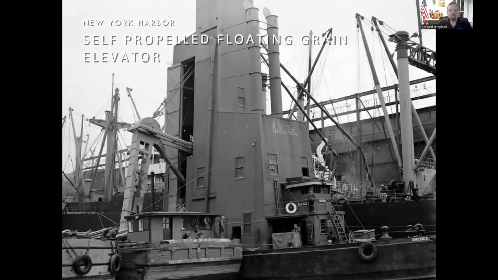These self-propelled floating grain elevators, there were some models done by that fellow up in New York. He passed away too. Parisi, I think his name was. He made some really nice models of these. And again, just compelling models.